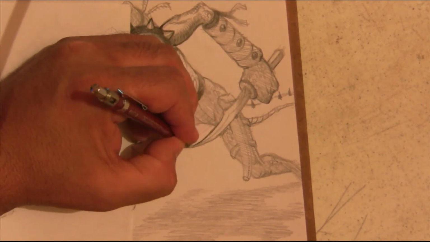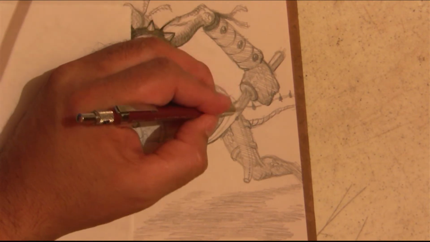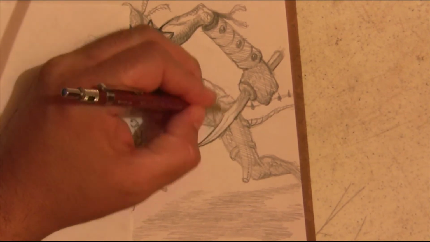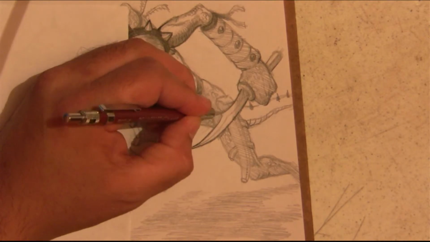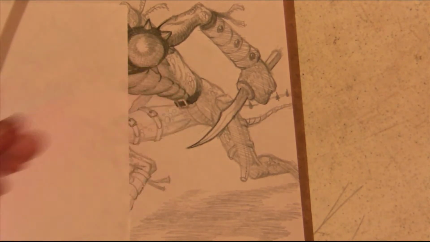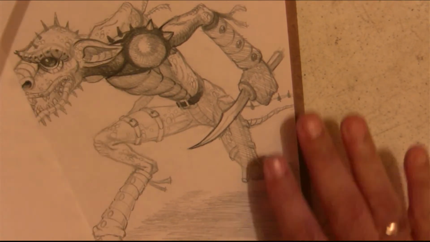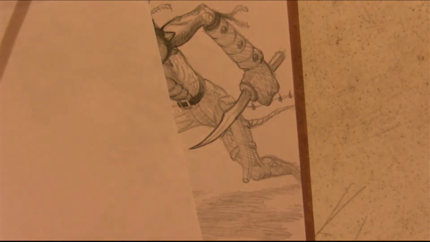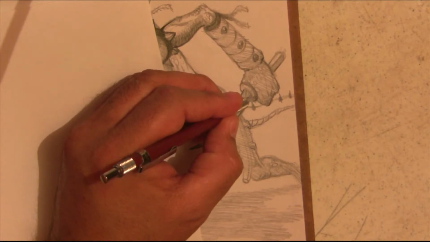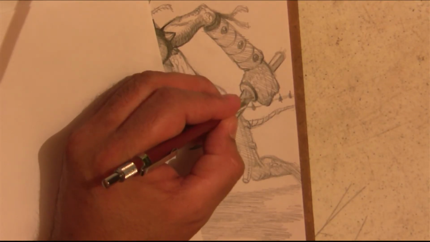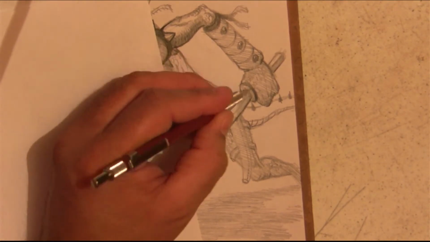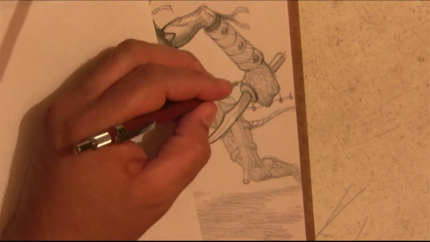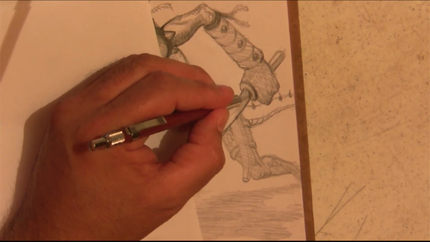Now I have to darken this for a reason. You'll see. So now what that's gonna do, that's going to throw the leg back once I darken this here. So I do these in steps, you know, just like baby steps.